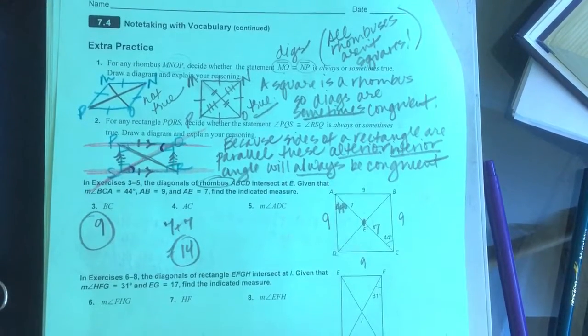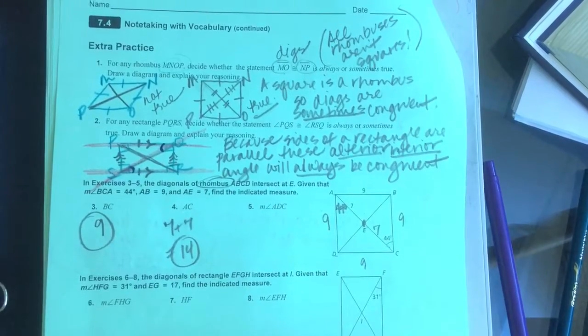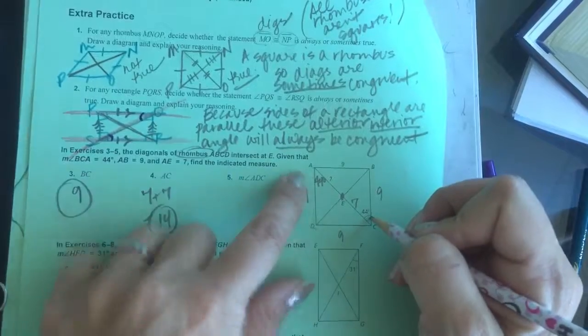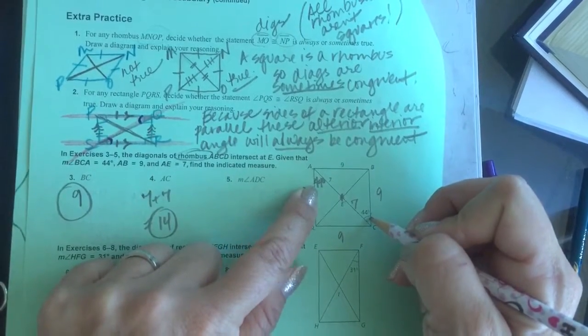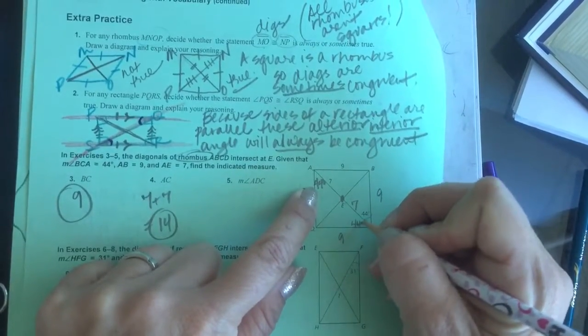It's a rhombus. Do we know anything about the rhombus's angles? A parallelogram is a rhombus if and only if each diagonal bisects a pair of opposite angles. So actually, what I know is, I dropped that one there because of alternate interiors, but these would be 44 as well.